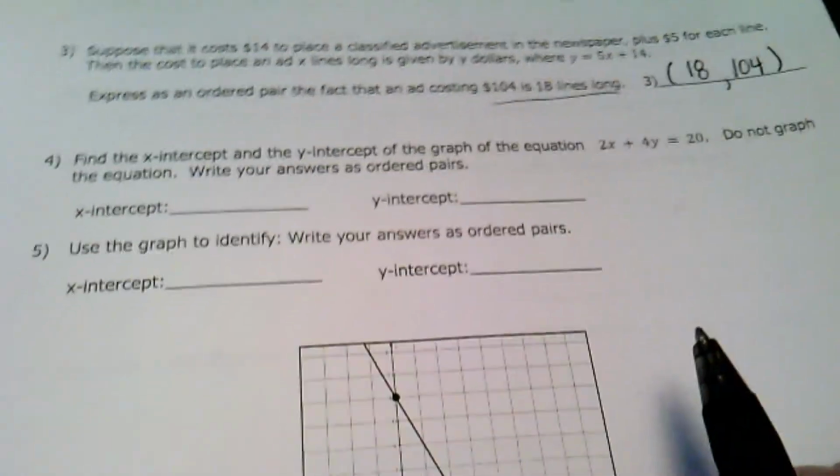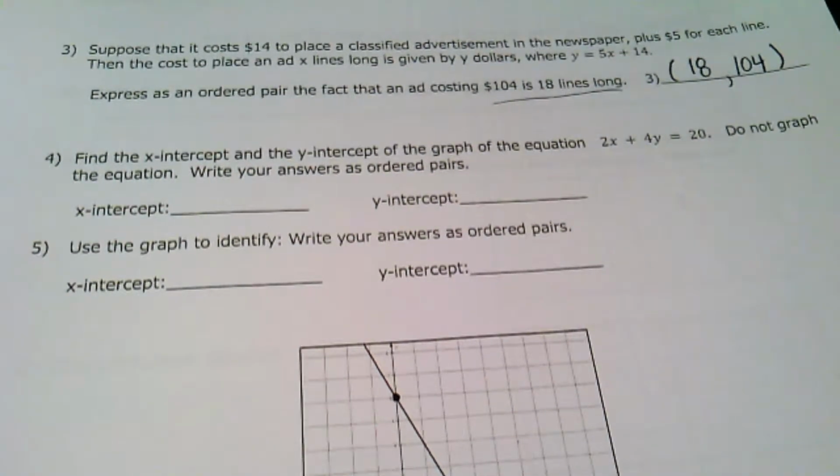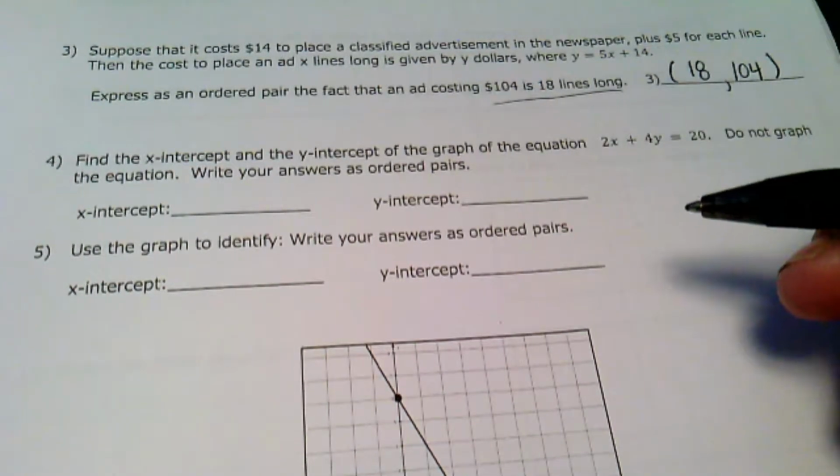All right, number 4. Find the x-intercept and the y-intercept of the graph of the equation 2x plus 4y equals 20. Do not graph this equation. Write your answers as ordered pairs. So always pay attention to how they ask. If you give me an x-intercept that's not written as an ordered pair, you're going to miss some points. So just be careful.